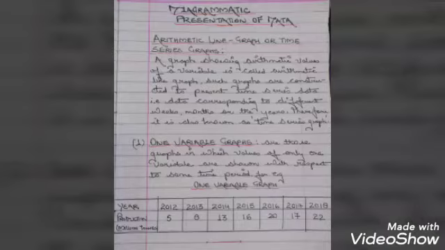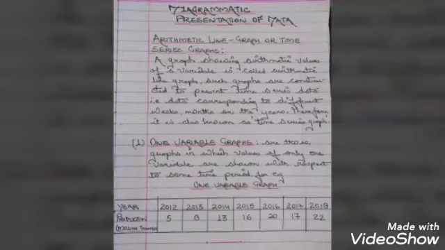Such graphs are constructed to present time series data, that is, data relating to different weeks, months or years. So such a graph is also known as a time series graph.